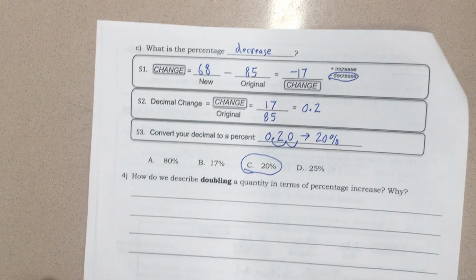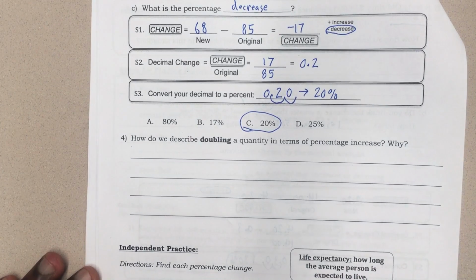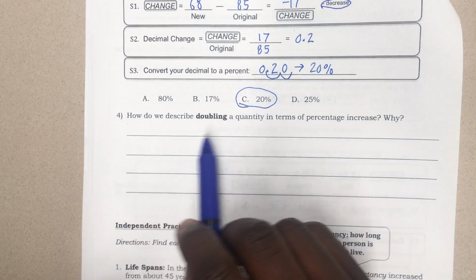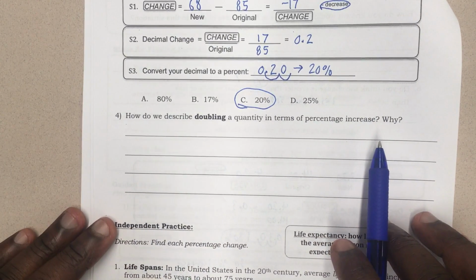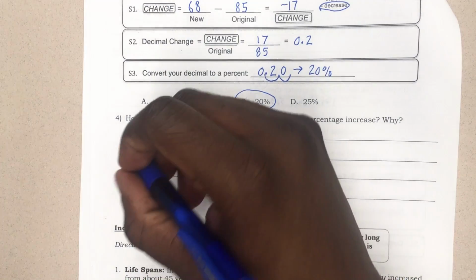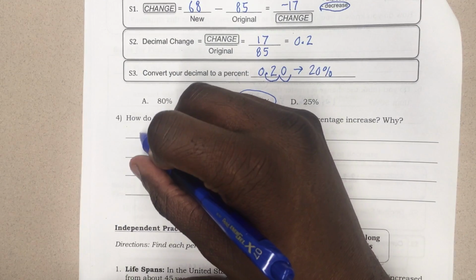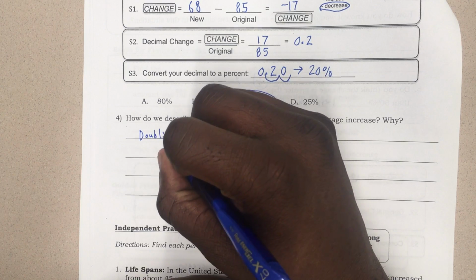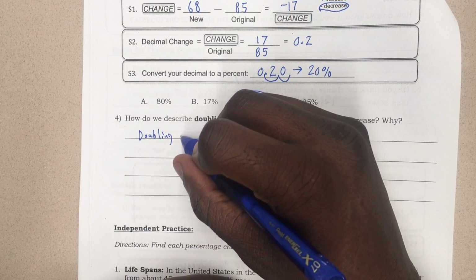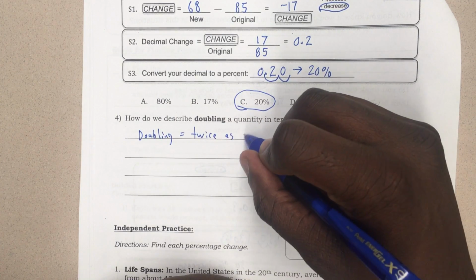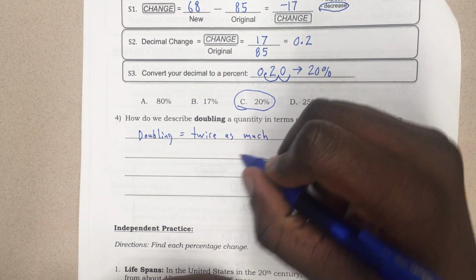Now let's look at number 4. It's an interesting one that's going to come up a lot. So let's really tackle that and make sure we got a good understanding of it. It says, how do we describe doubling a quantity in terms of percentage increase and why? Doubling, and I'm going to give you just some notes here, not full sentences. Doubling equals twice as much. Okay, I know that makes perfect sense.